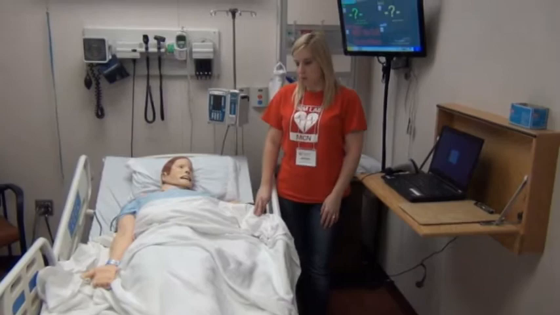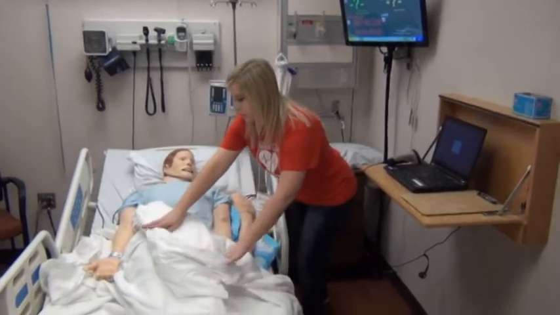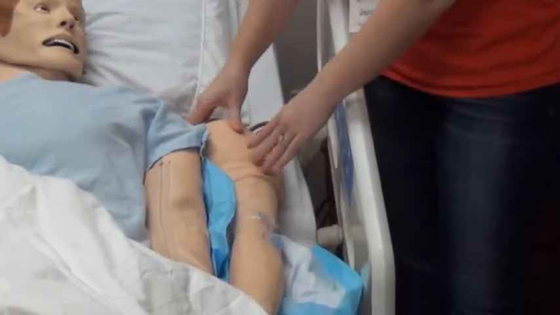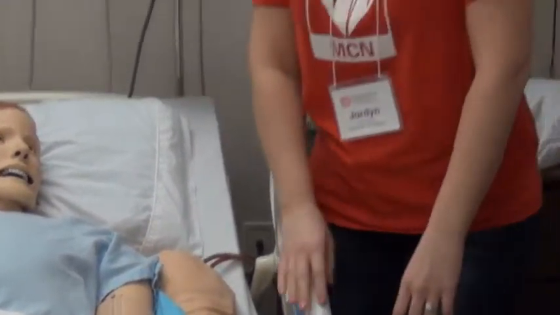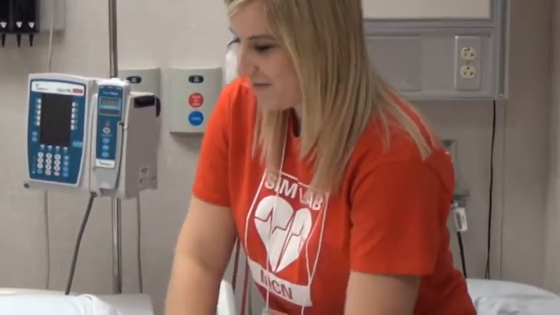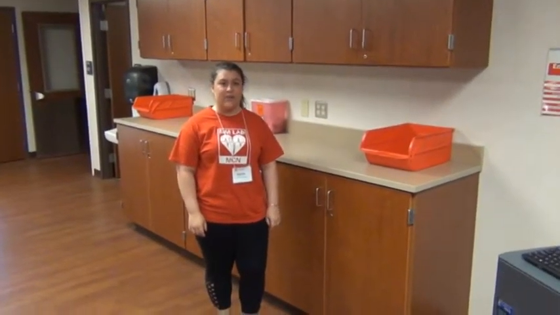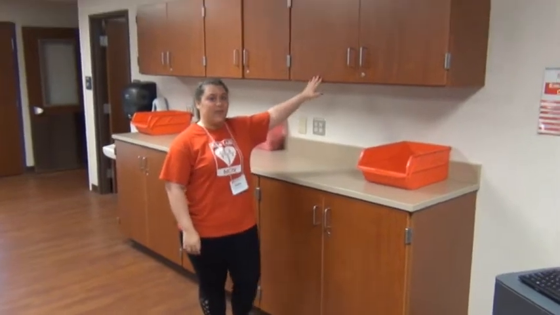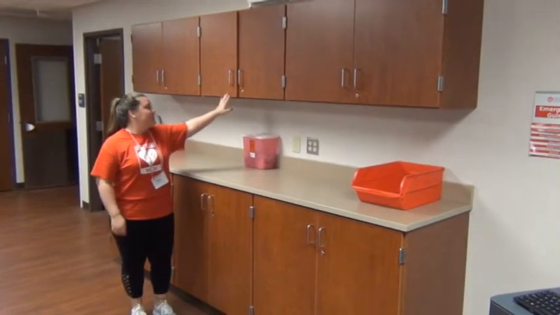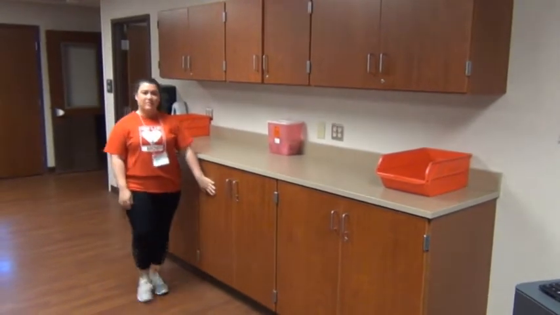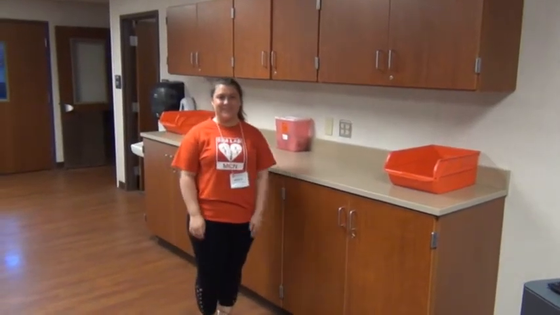Should your scenario call to start an IV, we don't actually start the IVs on the mannequins. You'll have an IV arm in the bed that you'll use, so please use that. Should you need to change any linens during a scenario, they are all right here. So we have towels, pillowcases, gowns, sheets, pads and pillows, and bedspreads.